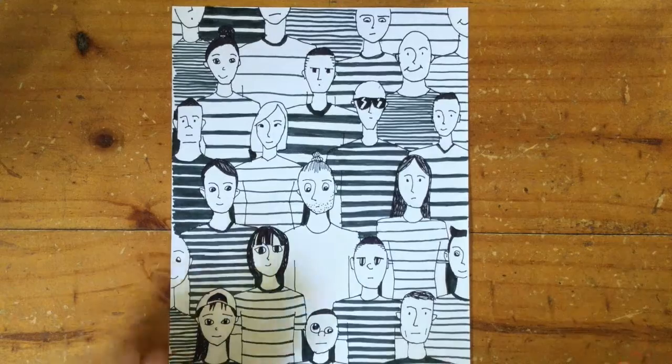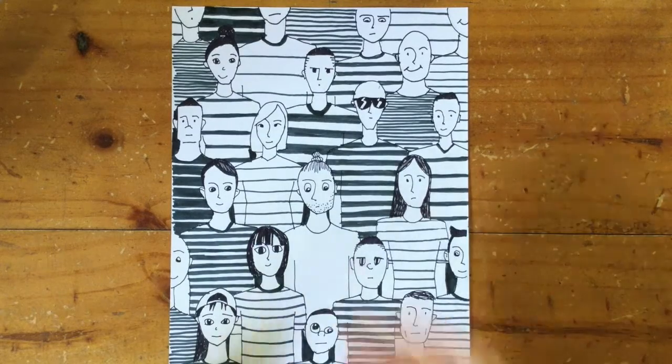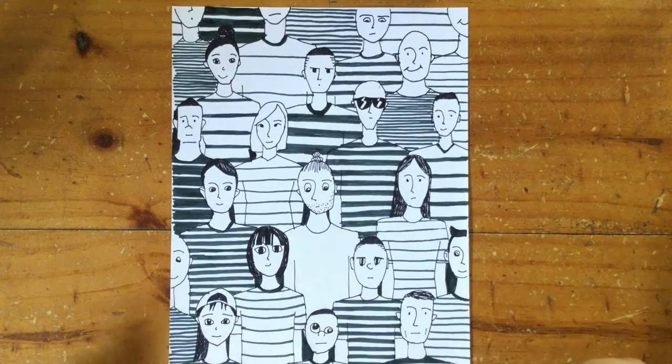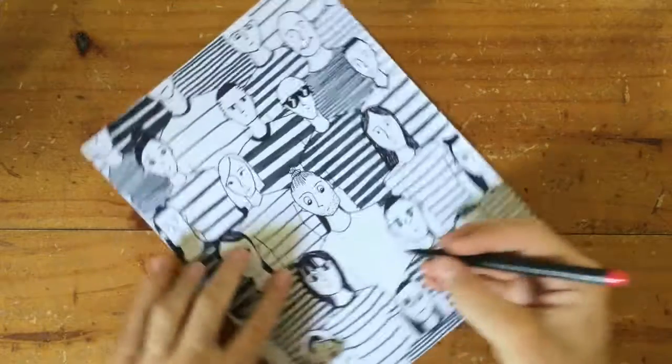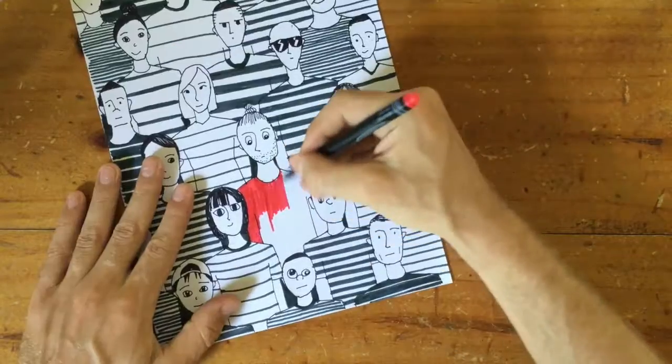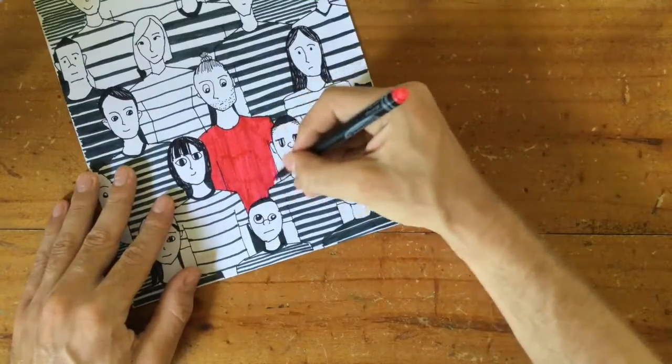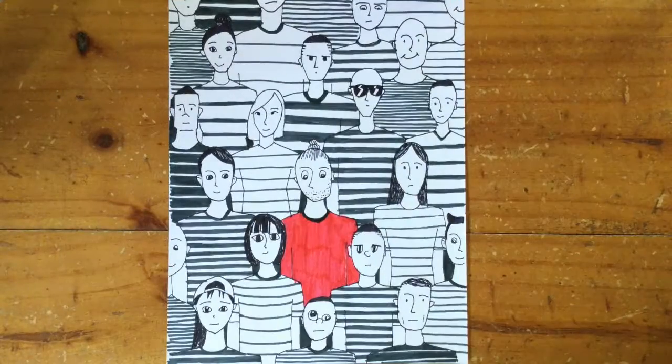And then the very last thing to do is decide what your colour's going to be. I'm going for red and colour in the shirt. That's the finished picture. Hope you like it. Hope you like making your own one.